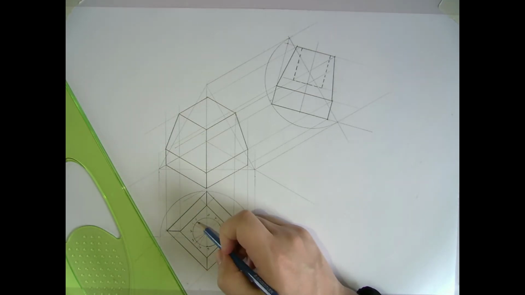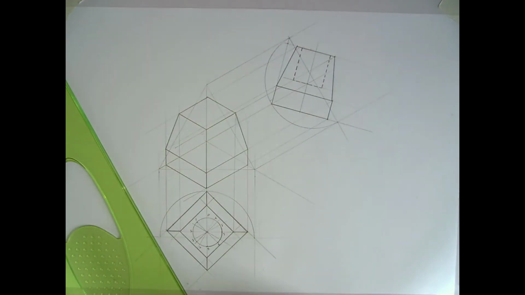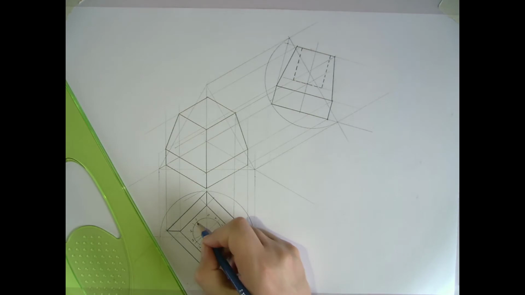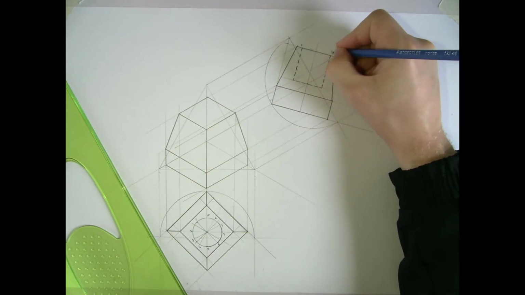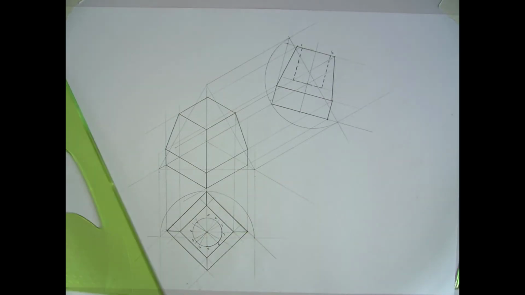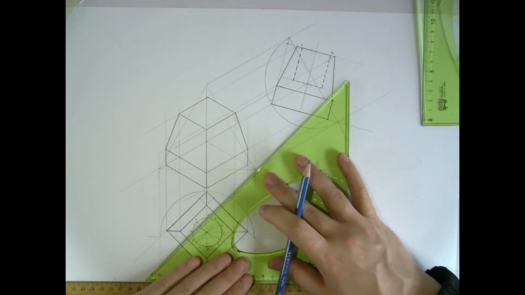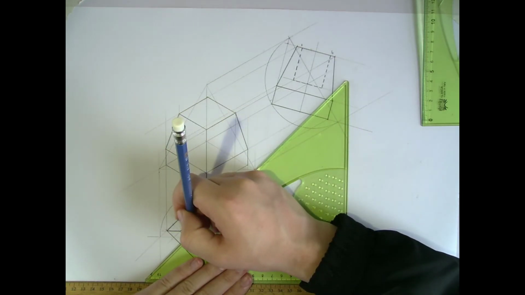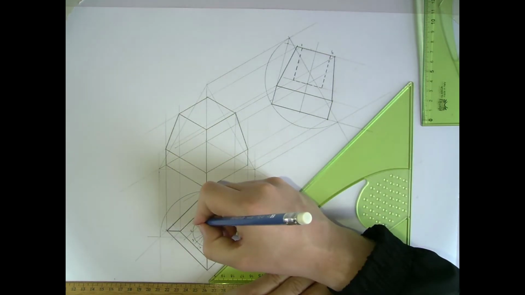But now what I need to do is locate these same 10 points up here in the elevation. So 1 is at the very widest point, so this is going to be 1. 6 is at the opposite side. So what we need to do is find the distance from 1 to 2 across this way. And to do that, I'm going to take the 45-degree set square and draw a line across it like this. So that's going to show me the distance from 1 to here.